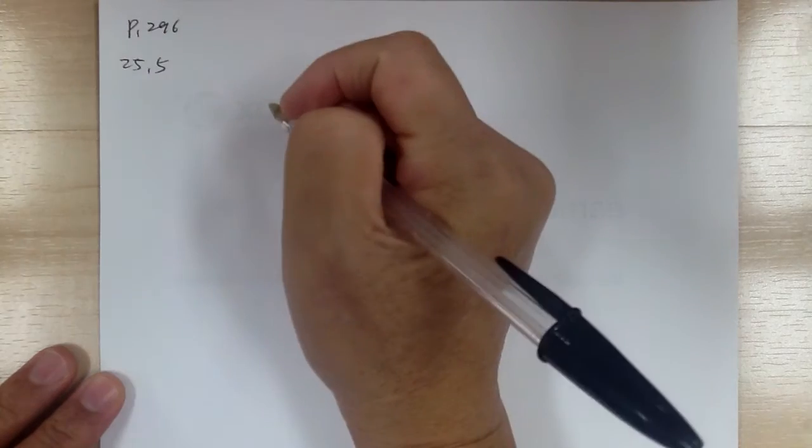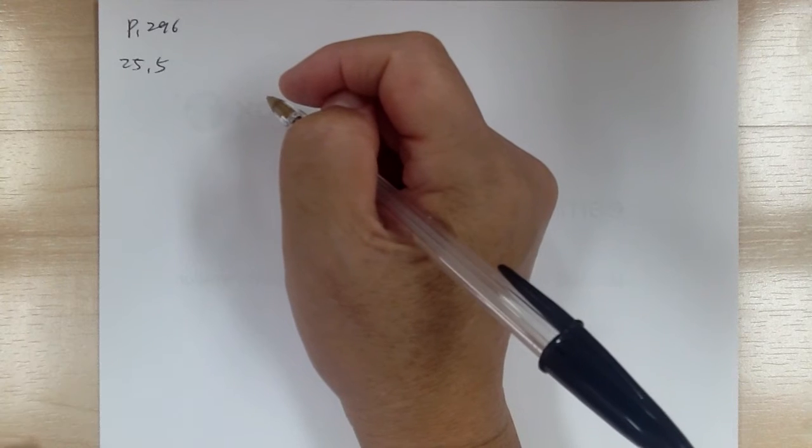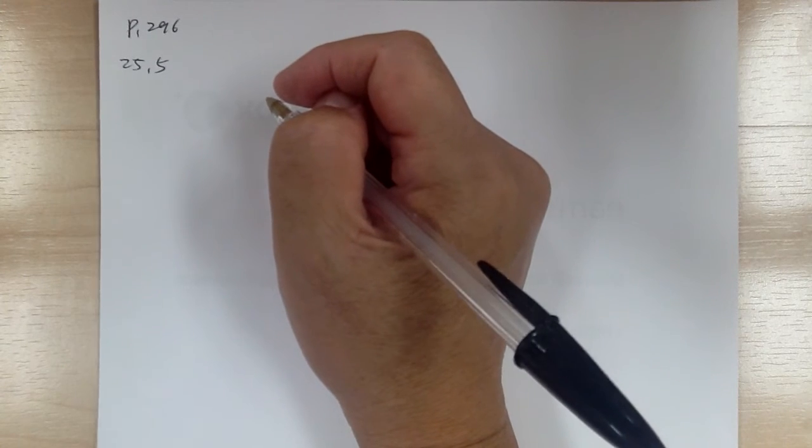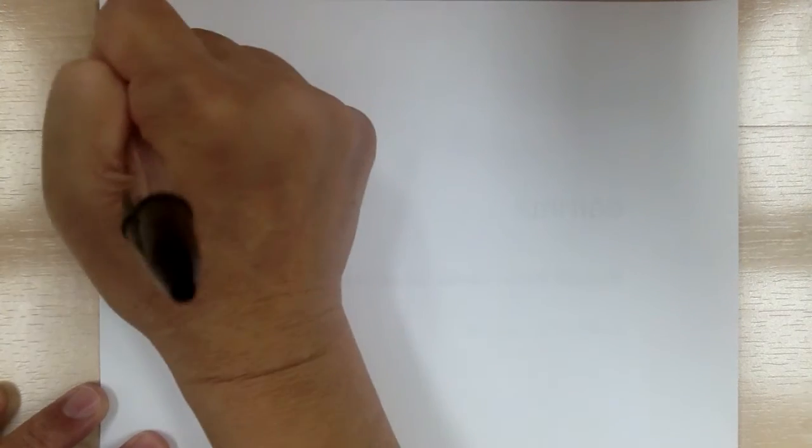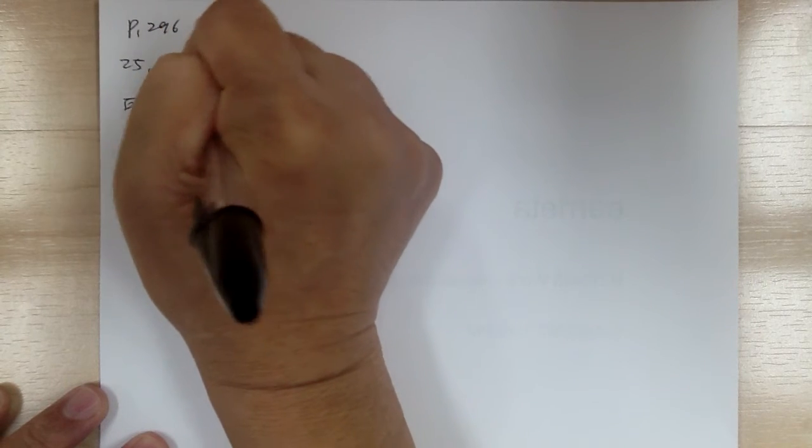Okay, let's go to page 296, and this is lesson 25.5, on permutation, arrangement and factorial. Okay, so let's go to example 25-5.